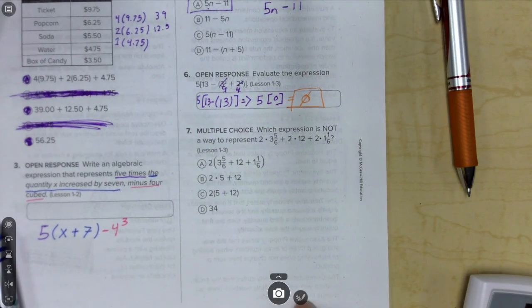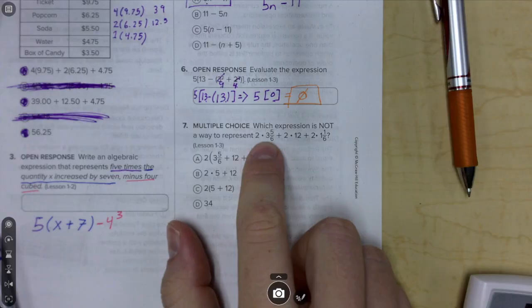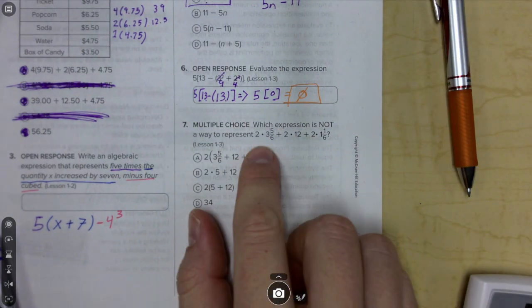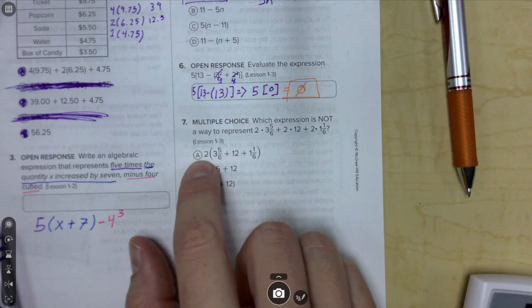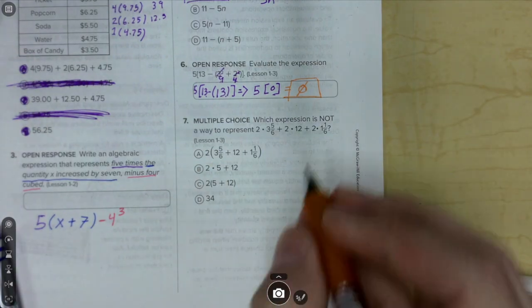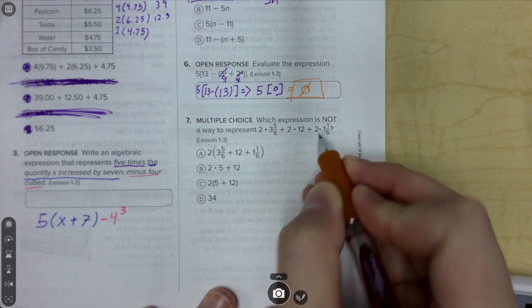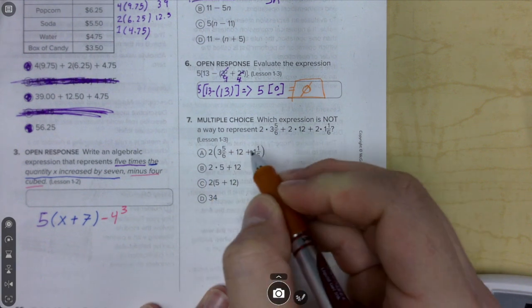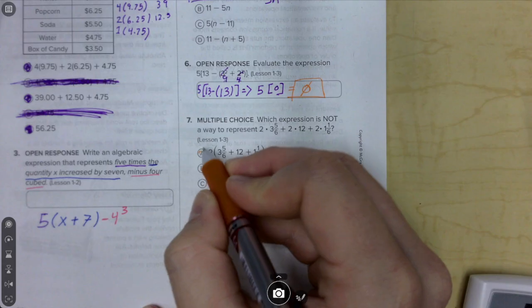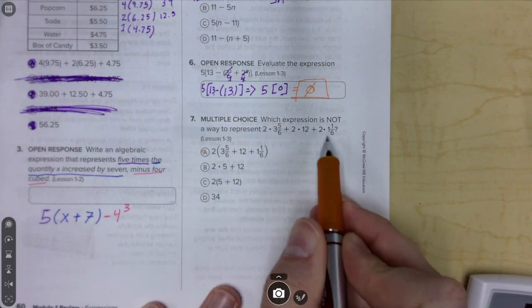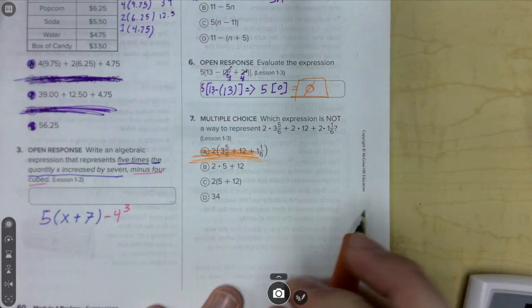Number 7. Which expression is not a way to represent the following? All right, so we got a fun mathematical expression here. Oh, look, they pulled a 2 out front. Let's make sure that is a way to talk about this, though. We see that each number is multiplied by a 2, so we could pull that 2 out front. Yes, that is 100% a correct way to do it. So since that is a correct way to do this, we're going to cross it out. We're looking for an incorrect way.